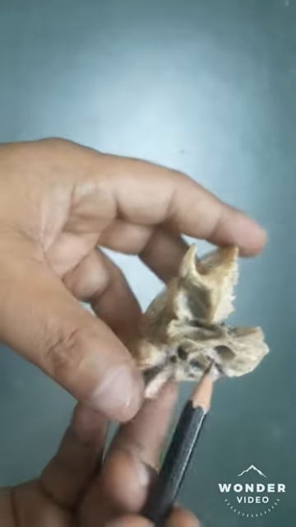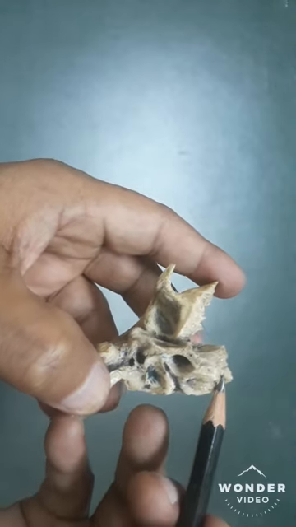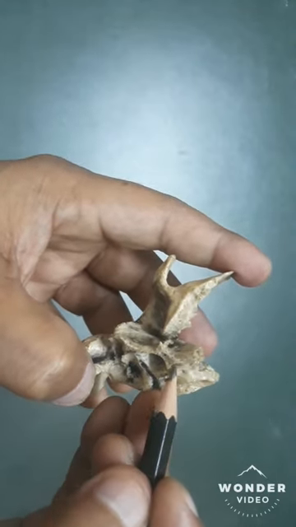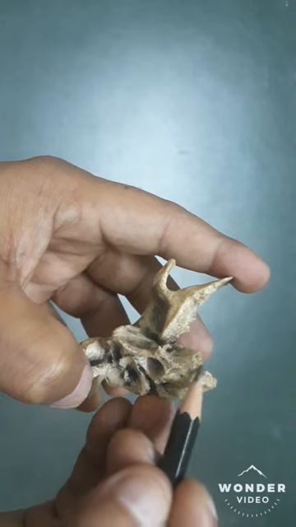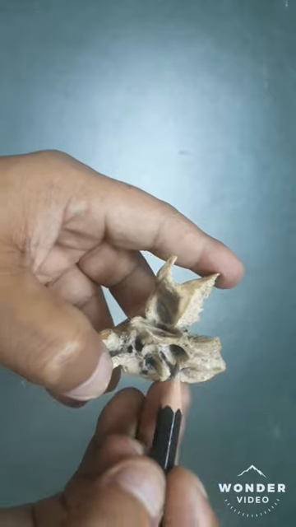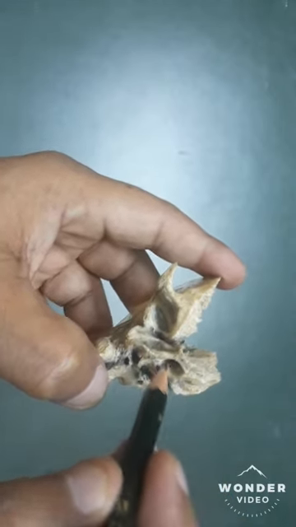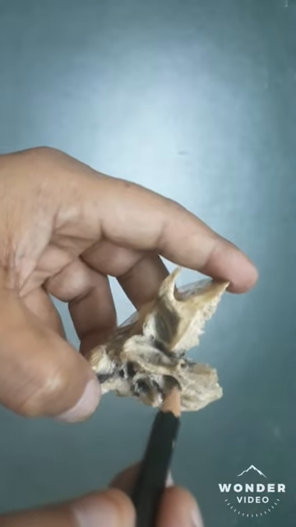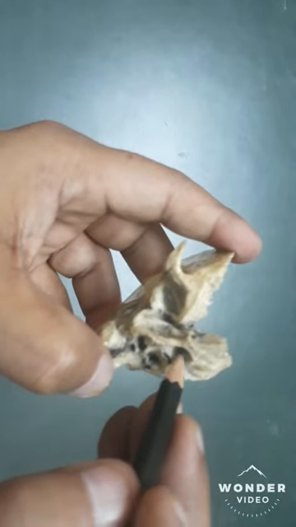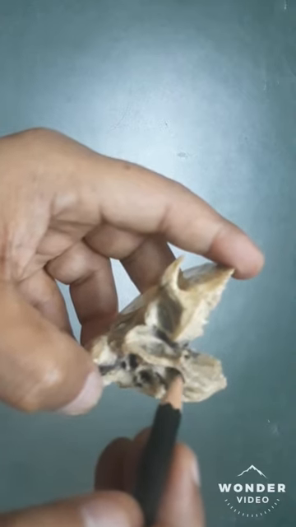Come to the inferior surface. The inferior surface of this petrous part of the temporal bone anteriorly has a quadrangular area. This quadrangular area gives attachment to the levator palati muscle. Posterior to this there is an opening, the lower opening of the carotid canal.